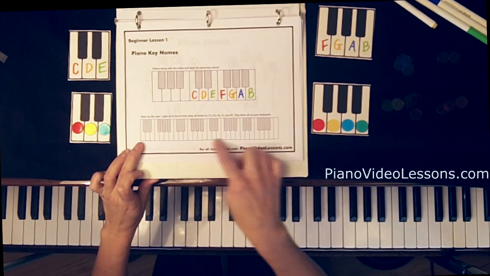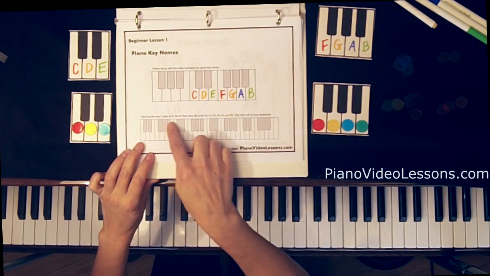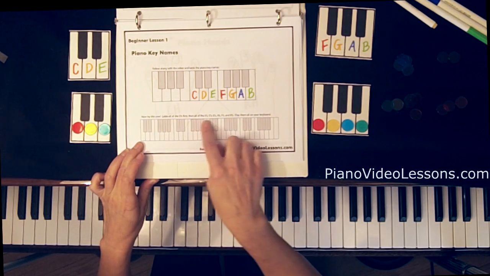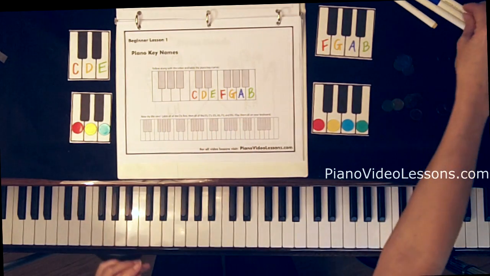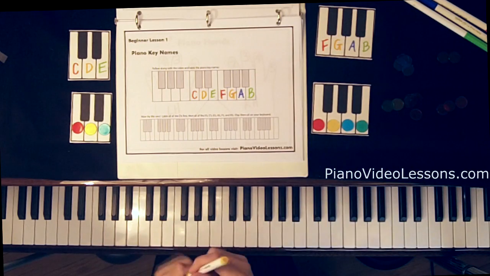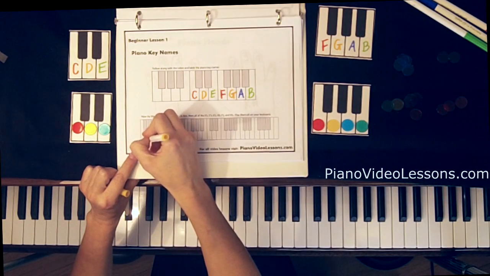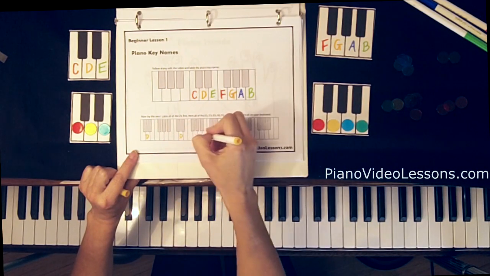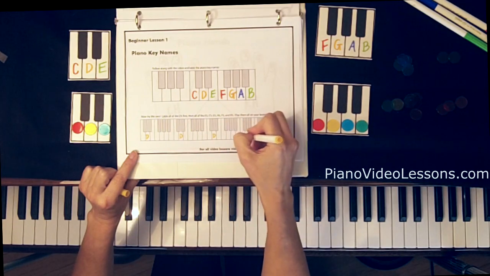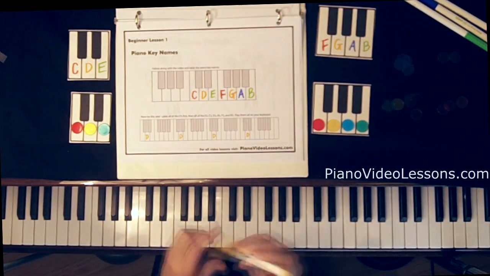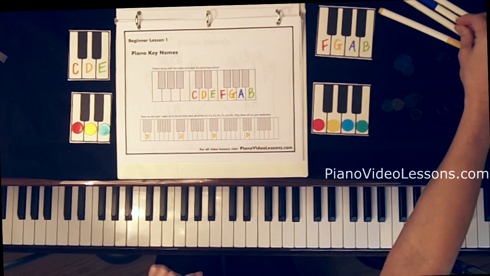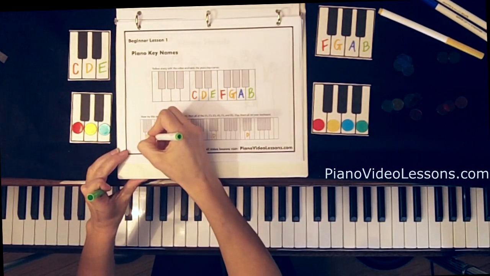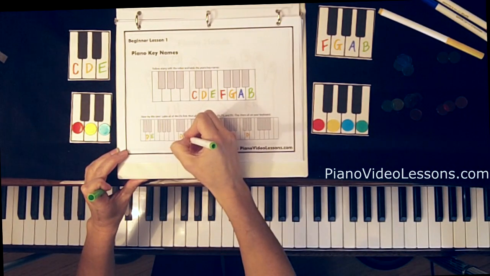And then here's a whole big chart of the piano. It says, try this, label all of the Ds first, and then all of the Es and Gs and Cs and As and Fs. So all you need to do is get out a pen or a pencil and go ahead and label all of the Ds on this little keyboard chart. And then label all of the Es. And this will really help to make it easy for you to remember all of these letter names.